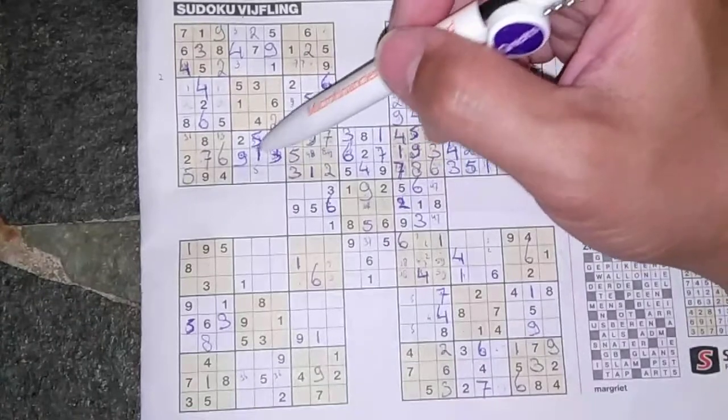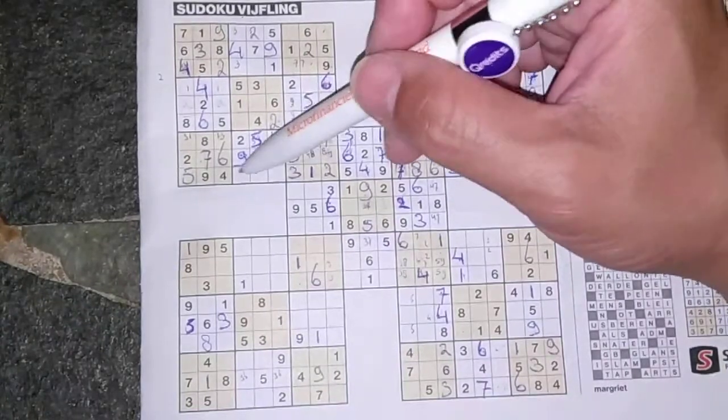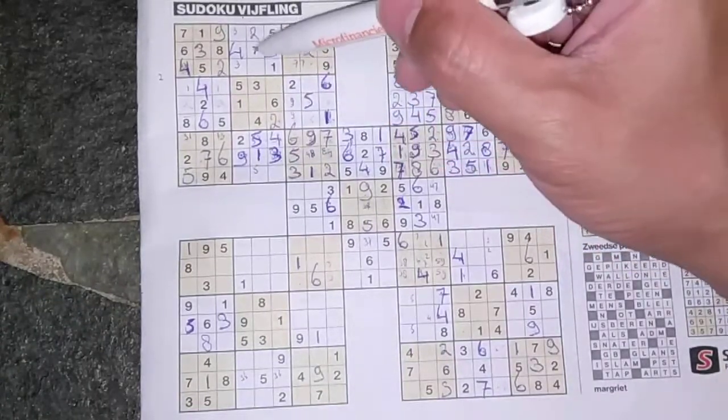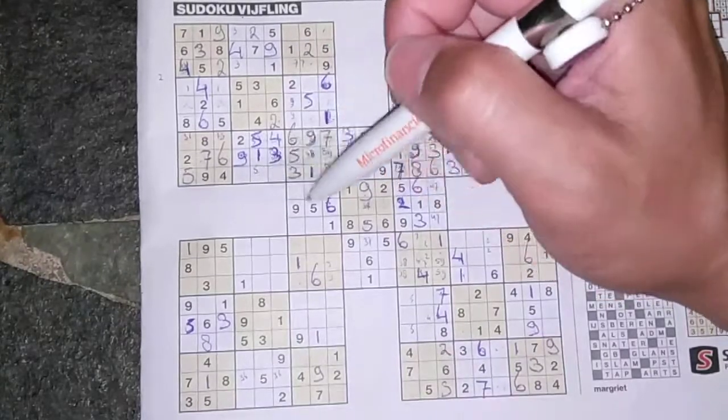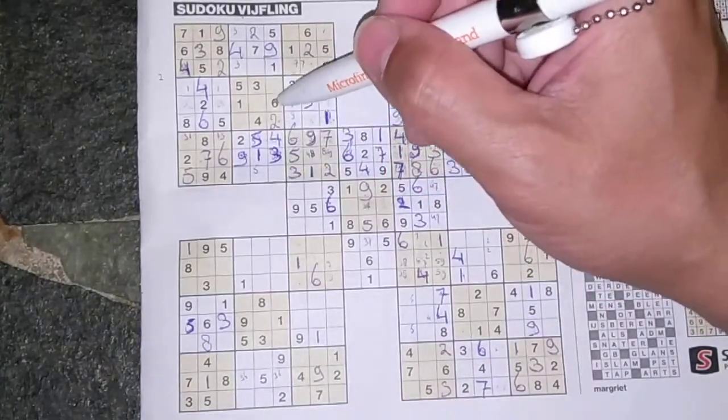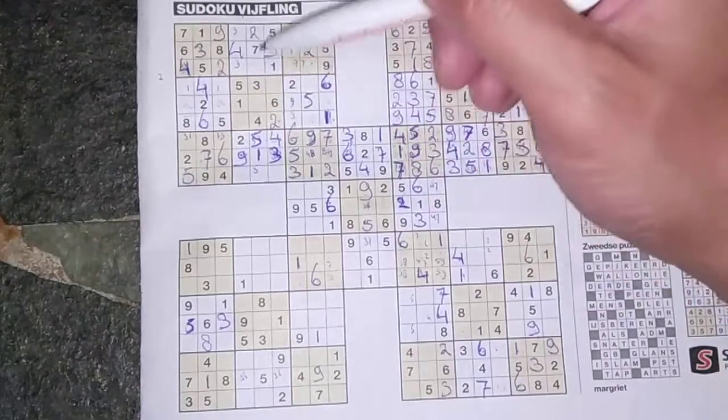3 missing numbers, 1, 2, 3, 4, 5, 6, 7, and the 8. We have a 7 here, so this cannot be a 7. We have a 6 here. I need an 8.